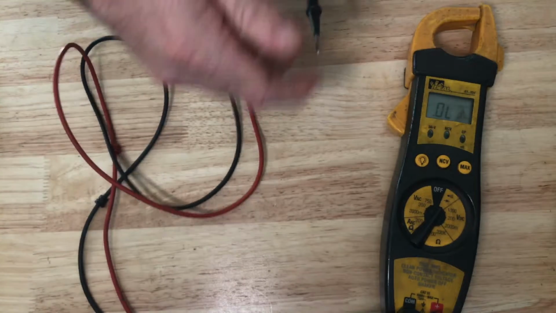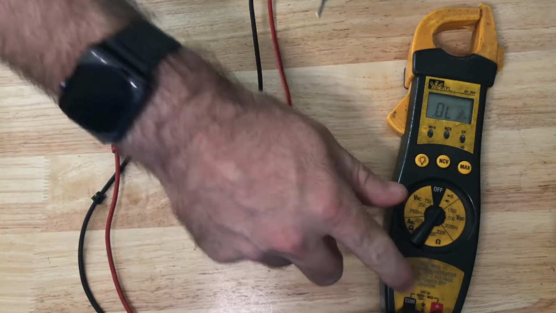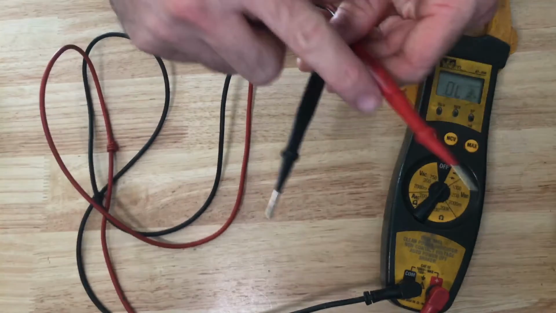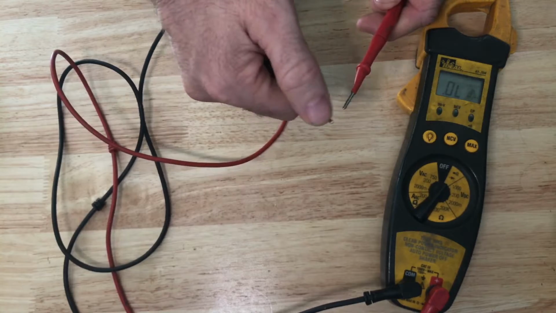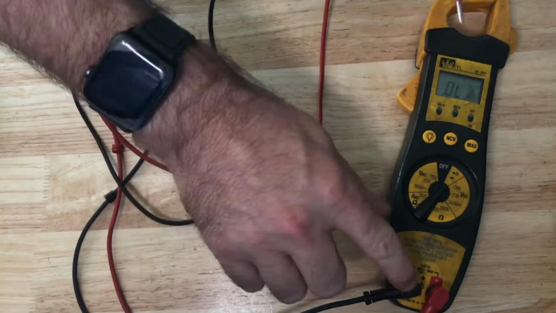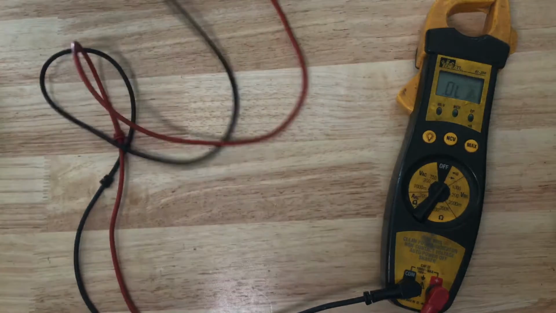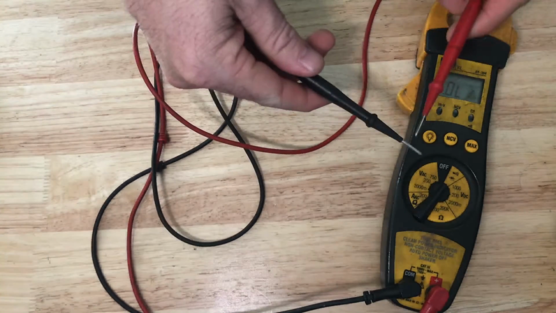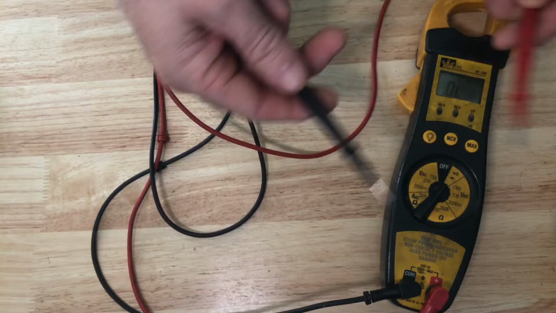That tells me that there is a circuit. Current is flowing from the red lead, through the tip, across the touching tips, back through the black, and I've got a circuit flowing, and my meter is going to give me that beep. Okay, so that's my proof. I've proven the meter is operating. I get a beep when I touch the leads together.